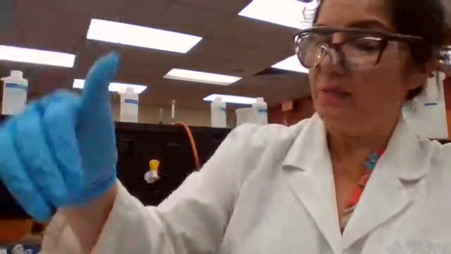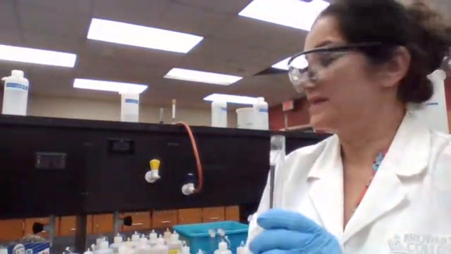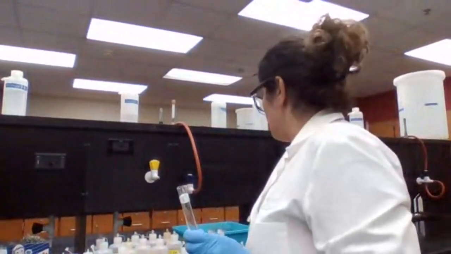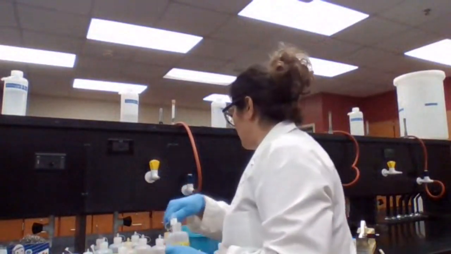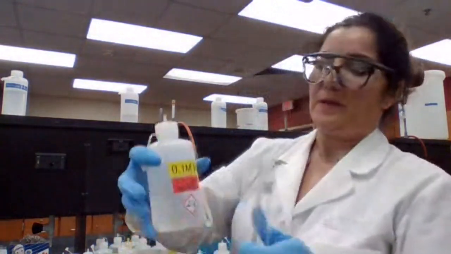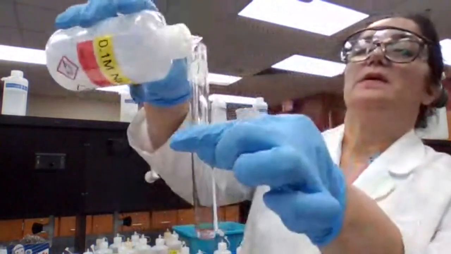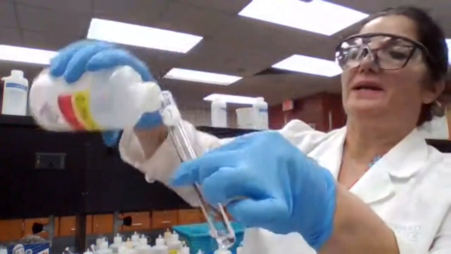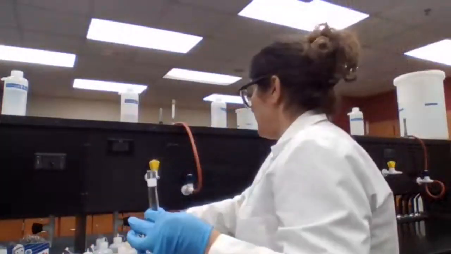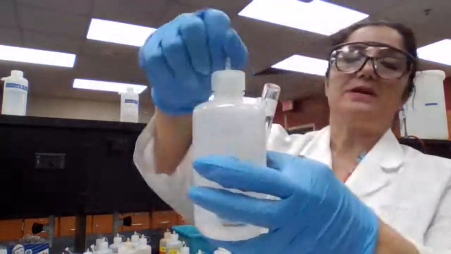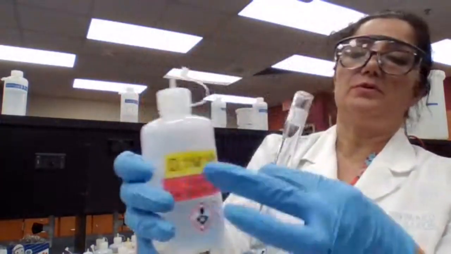Test tube 5, sodium hydroxide and ammonium chloride. So in test tube 5, sodium hydroxide is a clear solution. And then I have another clear solution of ammonium chloride.